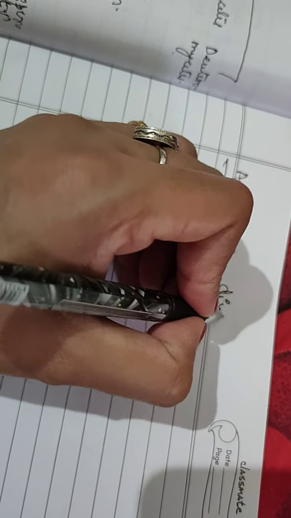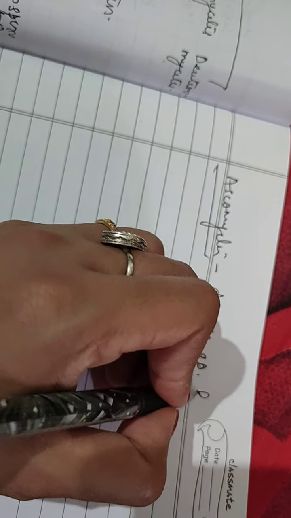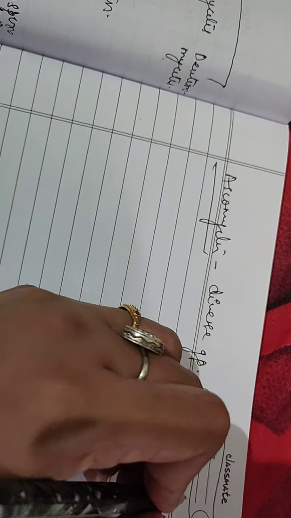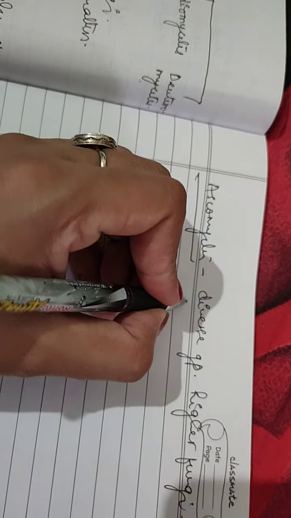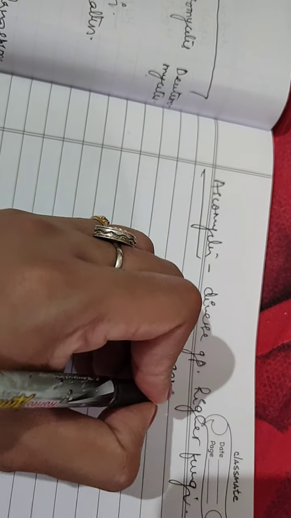So this is the most diverse group of higher fungi, and it is represented by more than 1700 genera and 15,000 species.